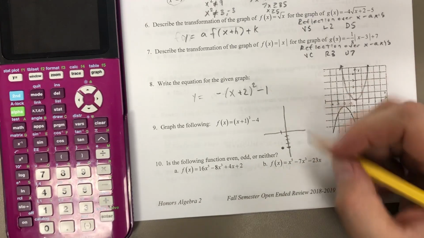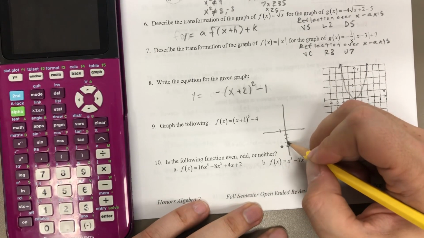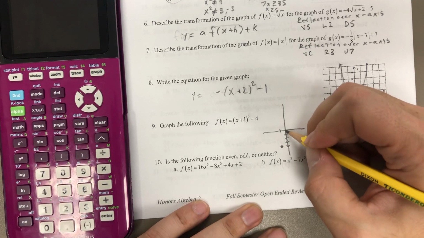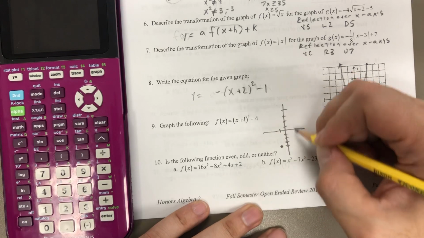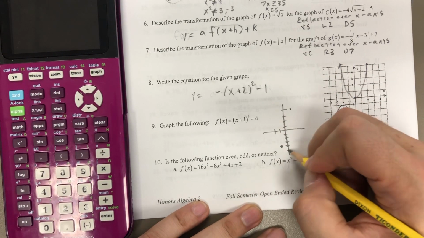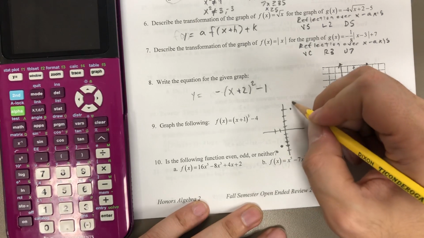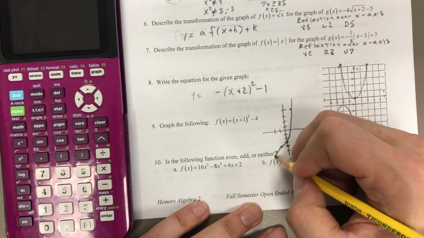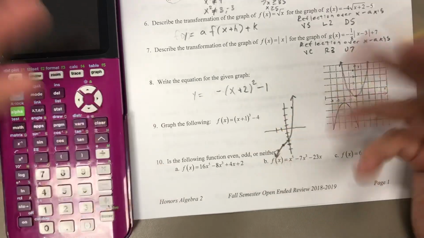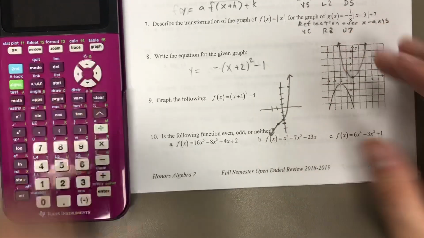And then it's a cubic function, so it goes up 1 over 1, and then up 2 over 8. So 1, 2, 3, 4, 5, 6, 7, 8. And then left 1, down 1. And then left 2, down 8. I'm not going to get to there, but that's basically how the graph's going to look. Another thing you can do is graph it out on your calculator and look at it.